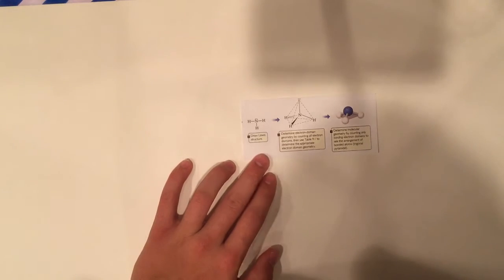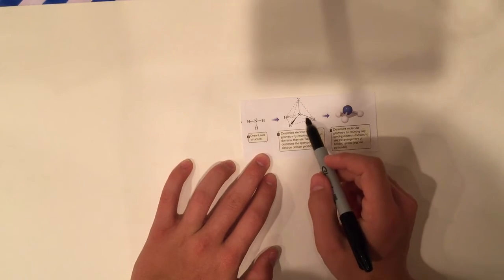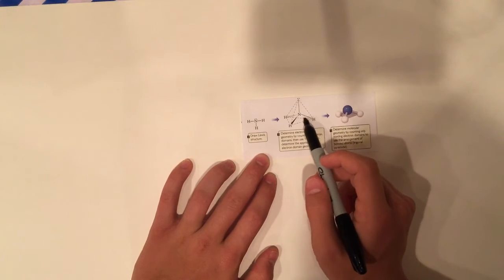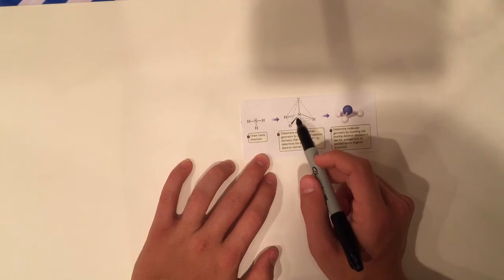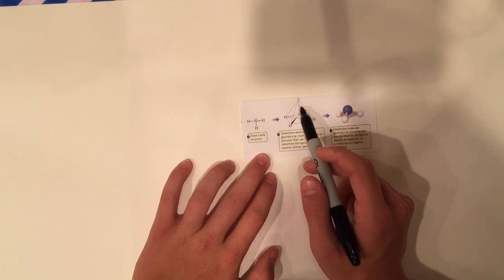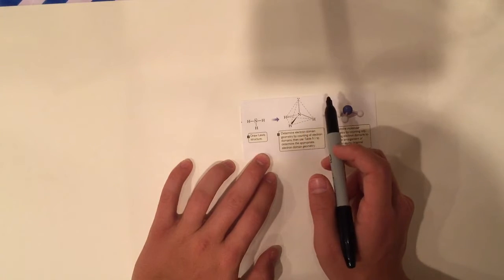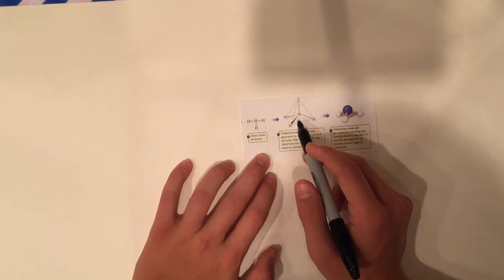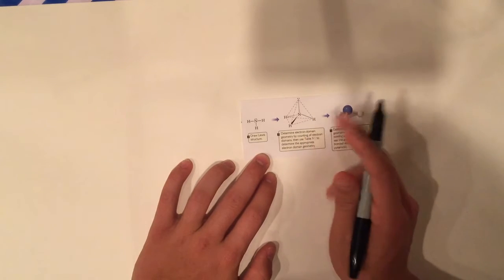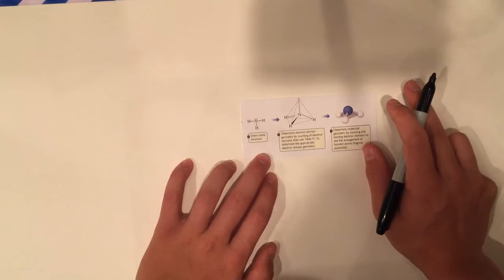So, in ammonia's case, the angle measurement will be a little bit less than 109.5 degrees just because of the non-bonding pair. But in an H2O molecule, it will be even less than ammonia's because it has 2 non-bonding pairs. But in a molecule like ammonium, which is NH4+, it has 4 bonding domains, so that will be the ideal amount, which is 109.5 degrees per bond angle.